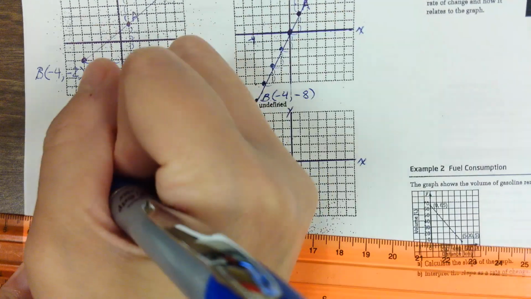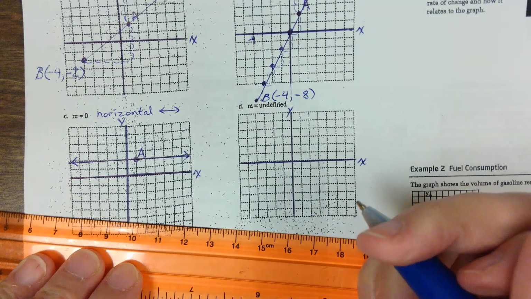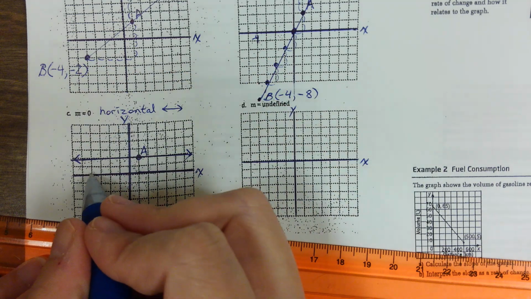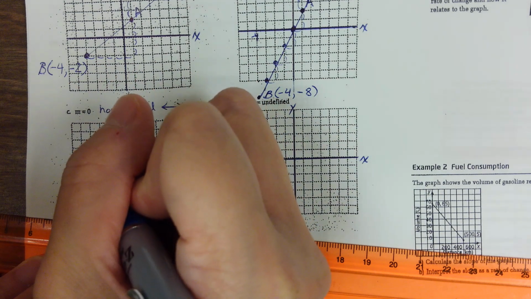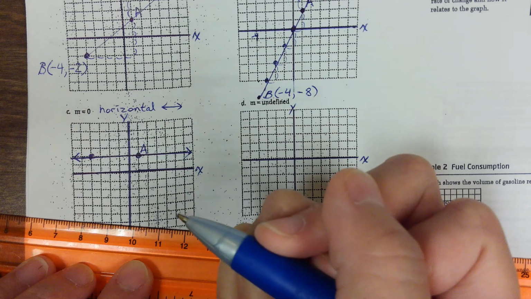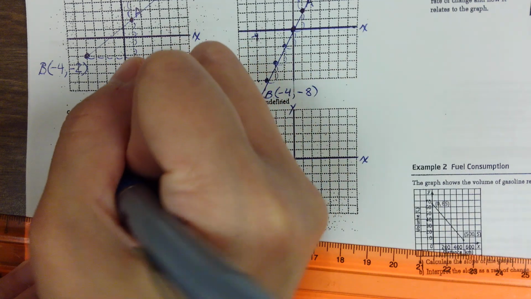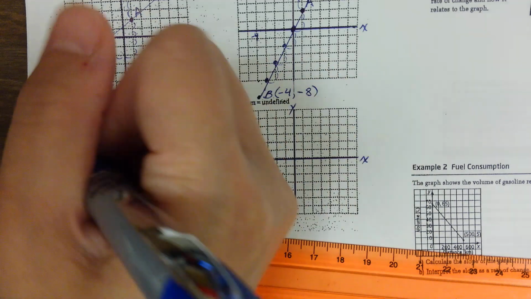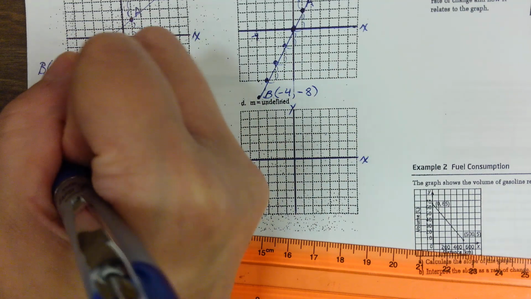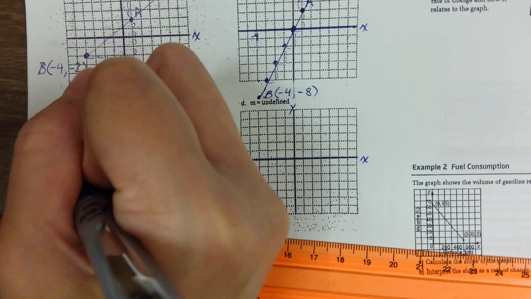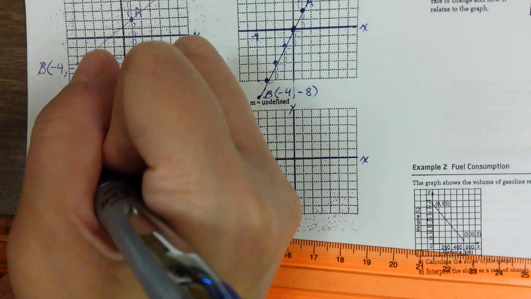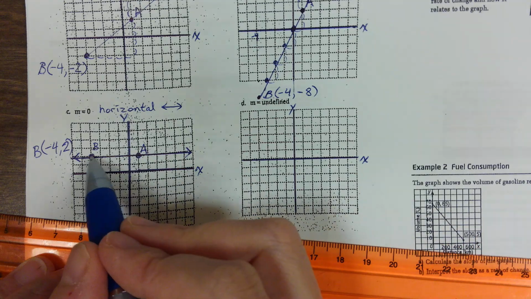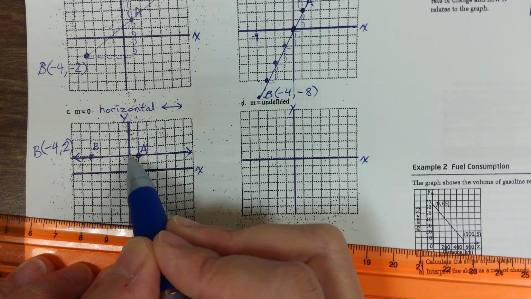So if that's the case, and I know that point B is on this line with an x value of -4, then that means B would have to be over here. Okay? And the coordinate of that point is (-4, 2). Right? This point right here, (-4, 2).